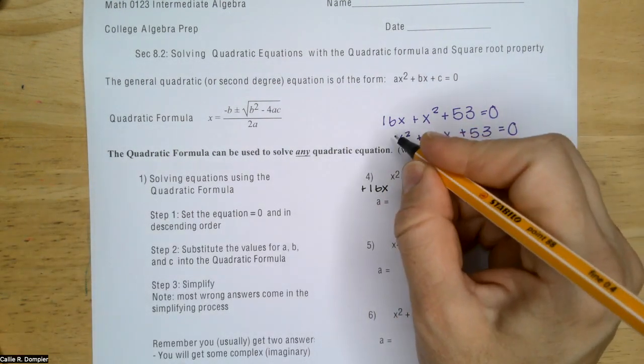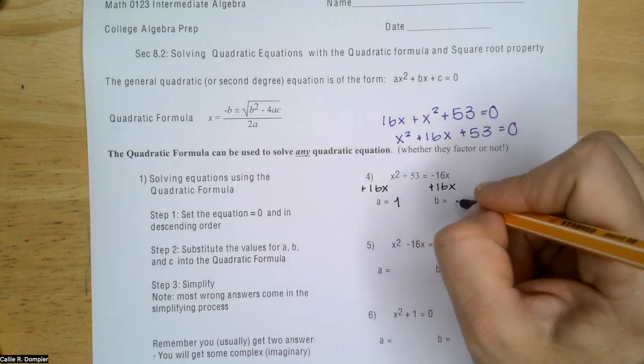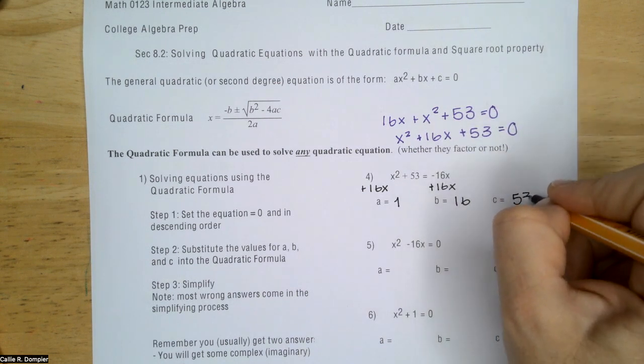And our a, there's nothing in front of the x squared. That means our a is just 1x squared. Our b is a positive 16, and our c is a positive 53.